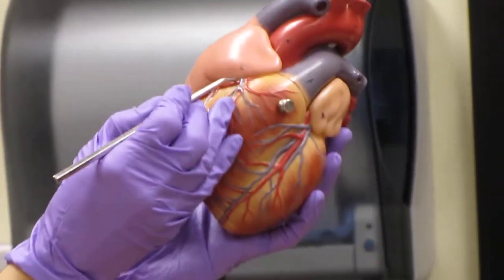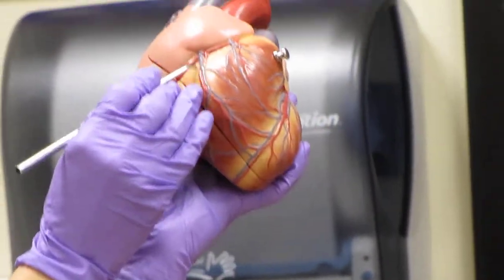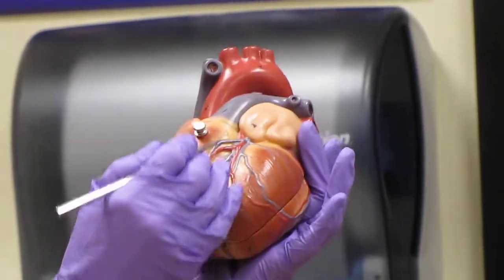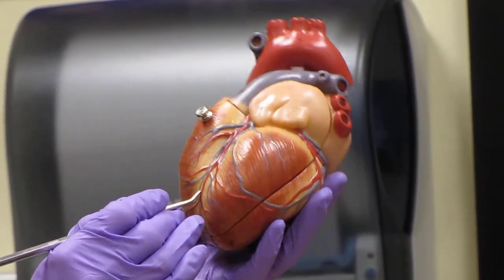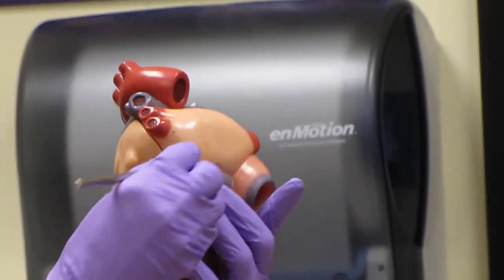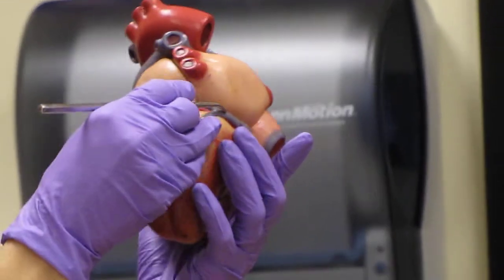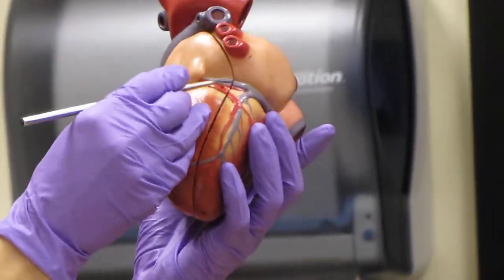On this right side of the heart right here would be the right coronary artery. What was this one coming down? Marginal, and this one right here? Anterior interventricular. And then we have this one going around the circumference of the heart, the circumflex artery.